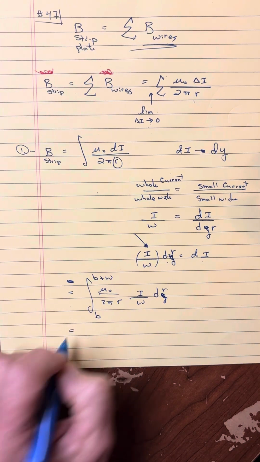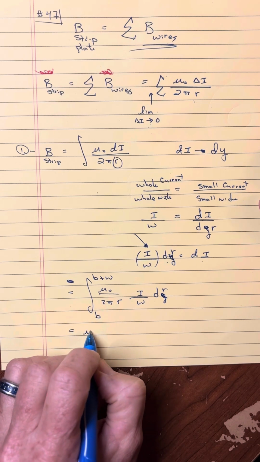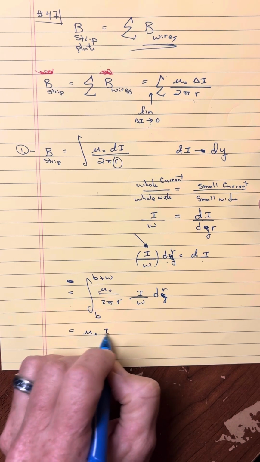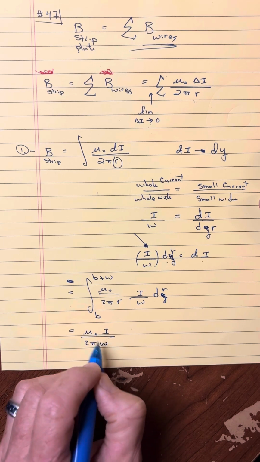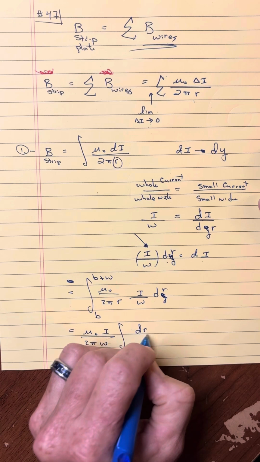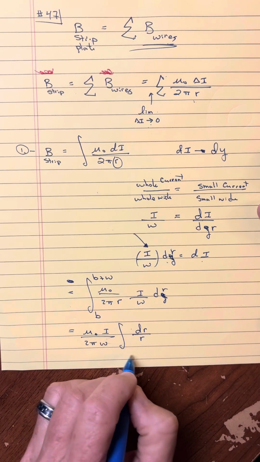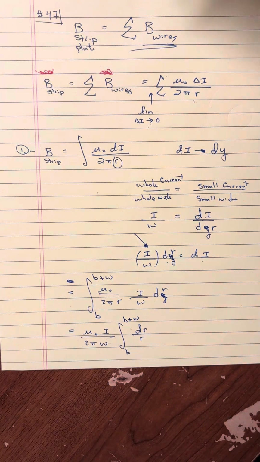All right, so if you look at this, what doesn't change would be the total current, the 2 pi, and then the width. And so you just have the dr over r with the limits of b to b plus w.